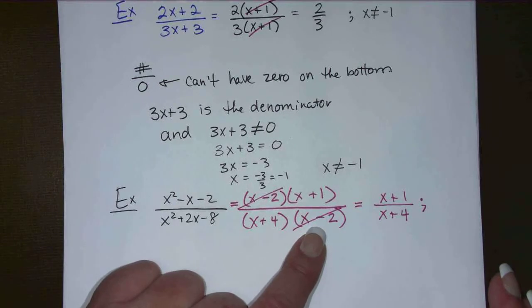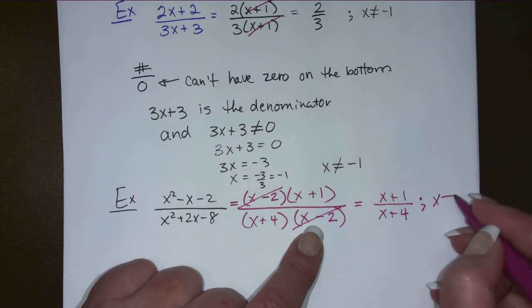What makes the bottom of this 0? Or what makes x minus 2 equal 0? Plugging in what number? A 2. 2 minus 2 is 0. So x cannot equal 2.